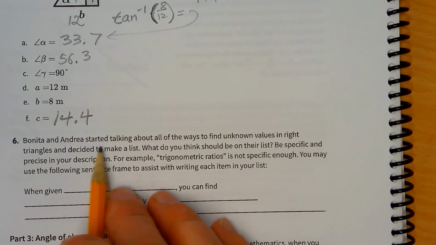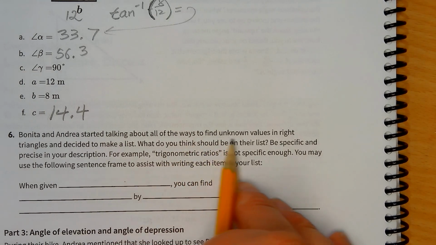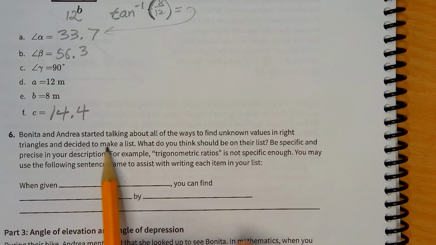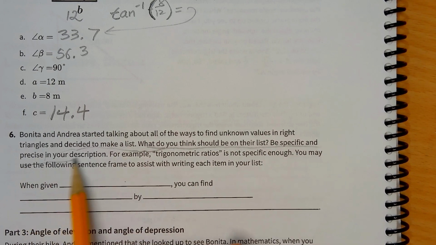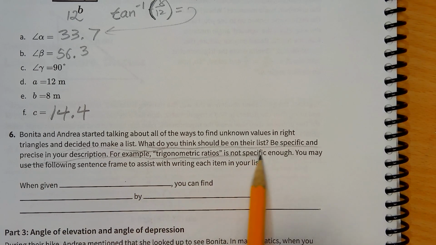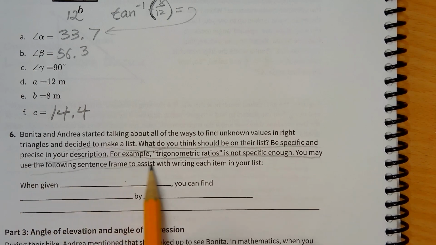Bonita and Andrea started talking about all the ways to find unknown values in right triangles and decided to make a list. Oh, good. What do you think should be on their list? Be specific and precise in your description. For example, trigonometric ratios is not specific enough. You may use the following sentence frame to assist with writing each item in your list.